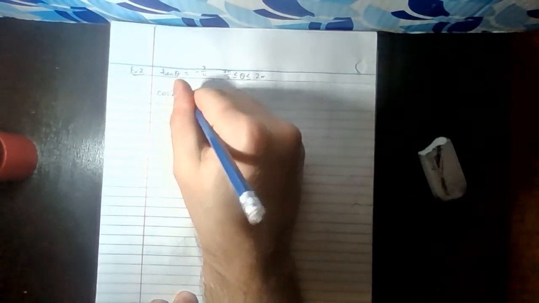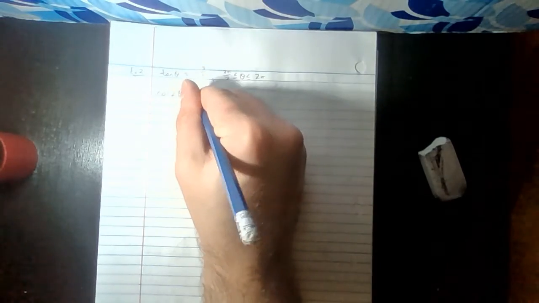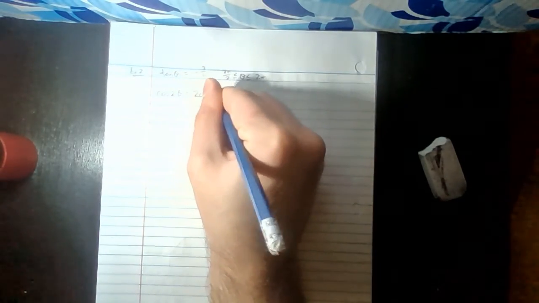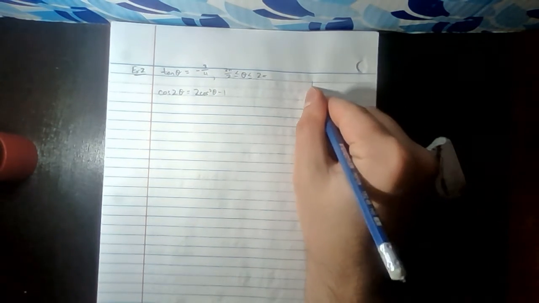Cos 2 theta, there's a number of different formulas we can use. In the example, they use all 3. Let's do 2 cos squared theta minus 1. So our tan theta, we know already we're only looking in this bottom right quadrant.